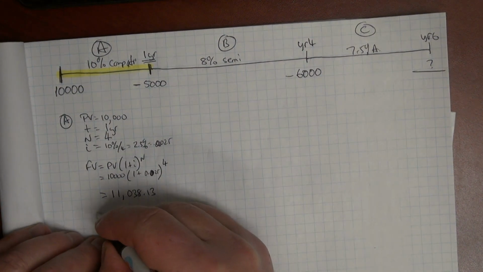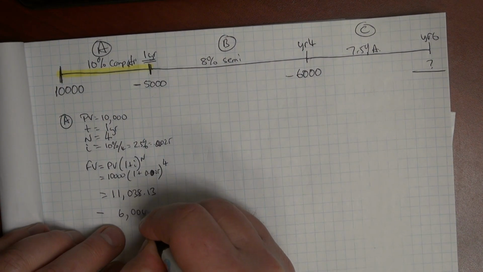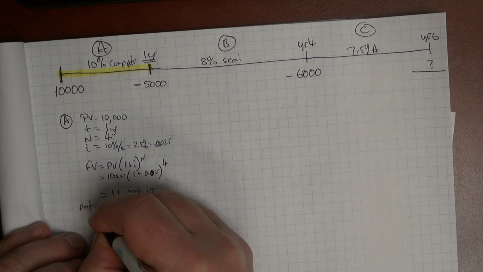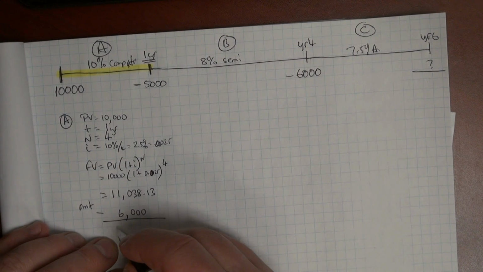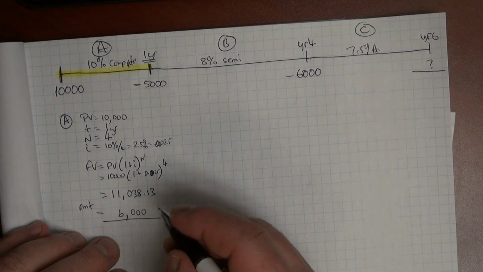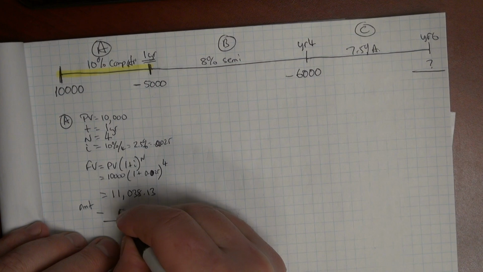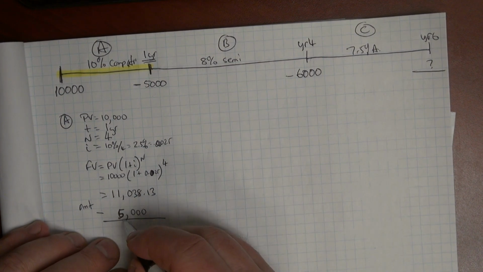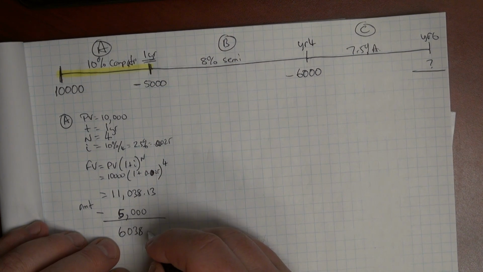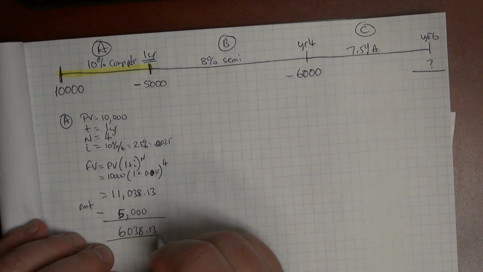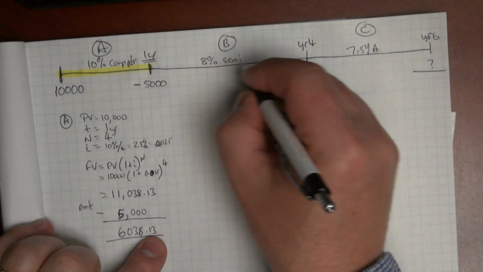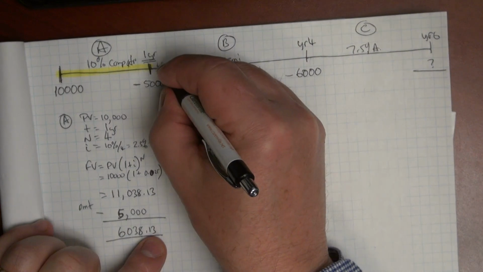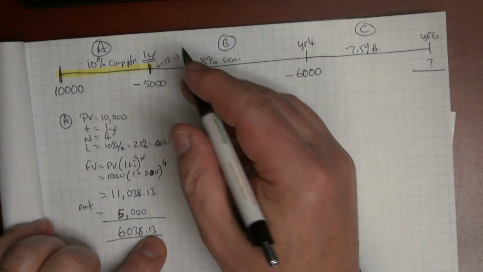Now, remember, we're going to make a payment of $5,000 here. So the balance after that payment is made, we're making a payment of 5,000, so the balance is $6,038.13. So that 6,038.13 becomes the beginning balance for this part B.